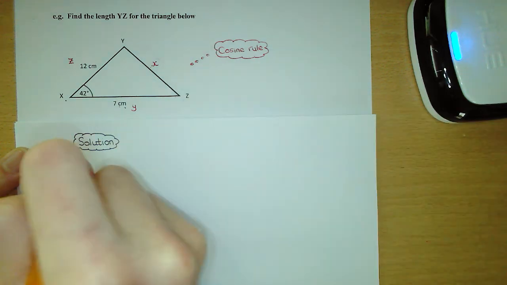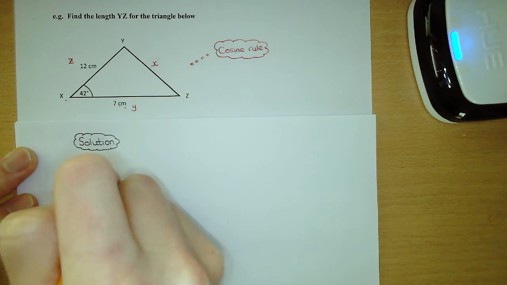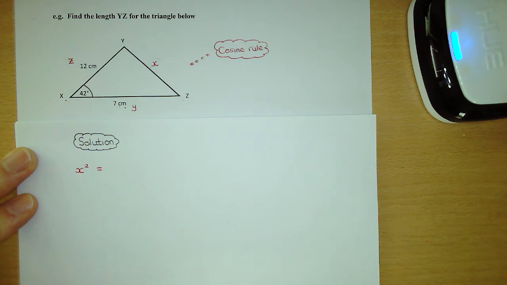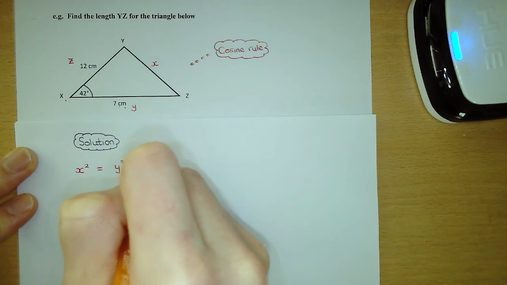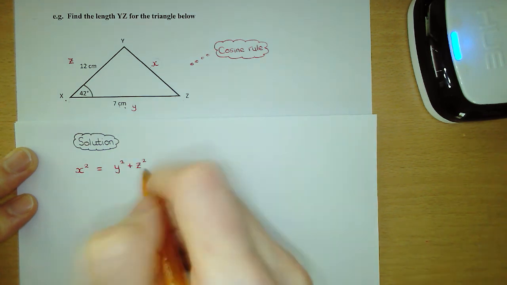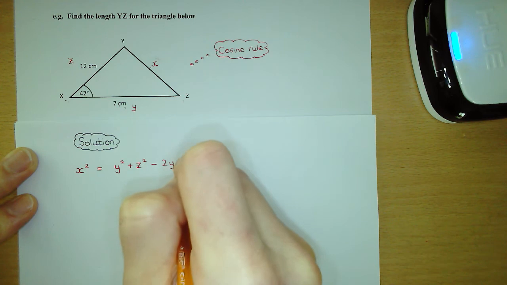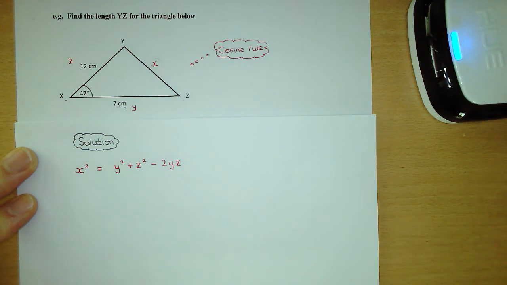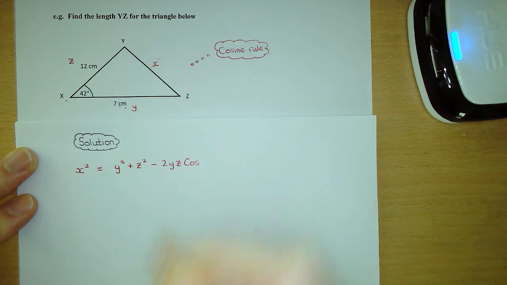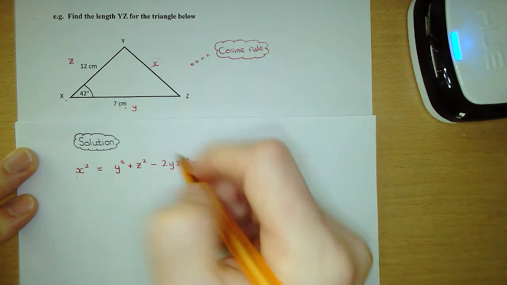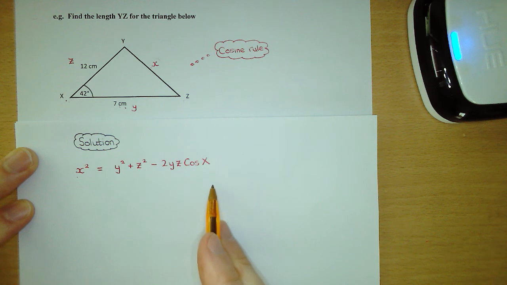So we start the cosine rule with small x squared, equals the sum of the squares of the other two sides, minus twice the product of the other two sides, multiplied by the cosine of the corresponding capital letter. So there's our starting point.